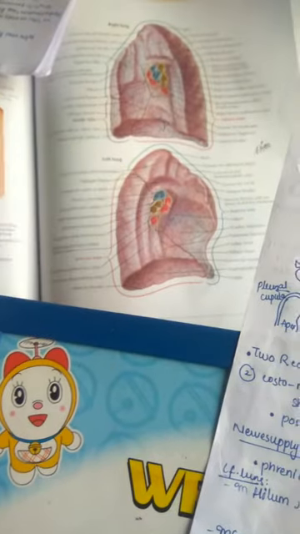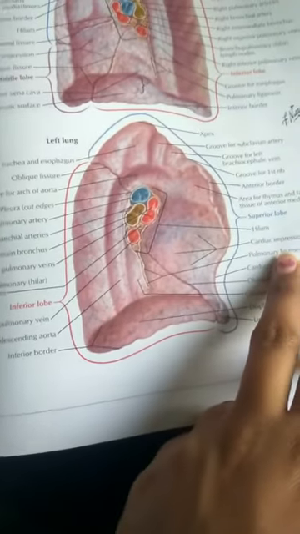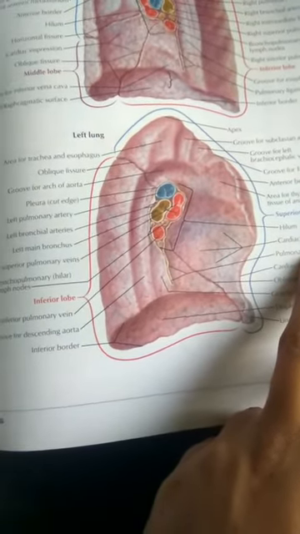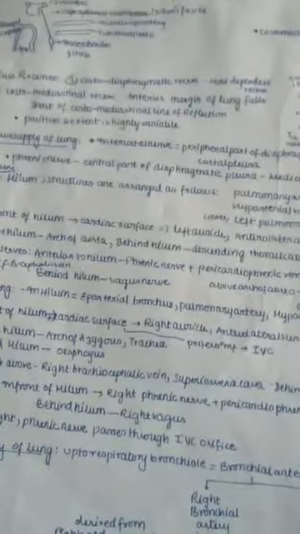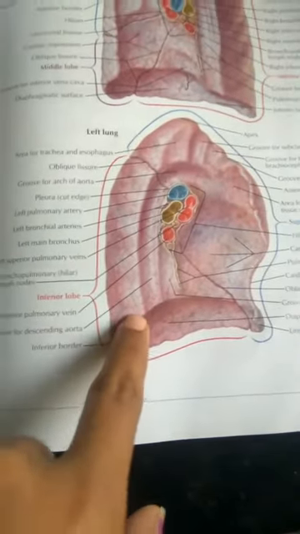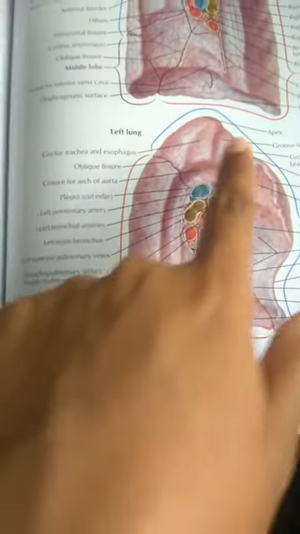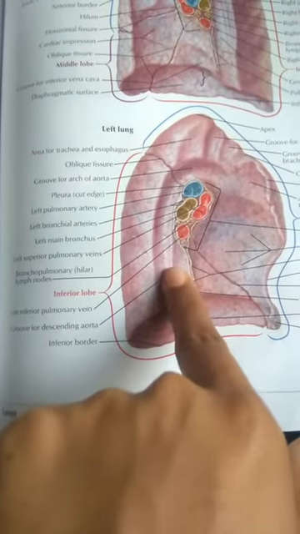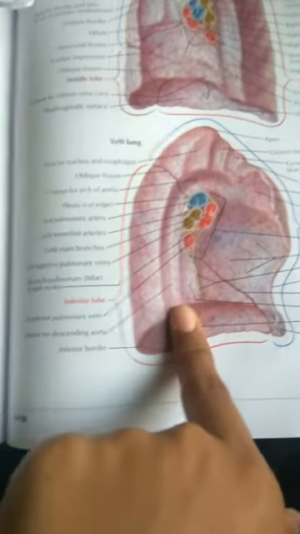And next, above the hilum. This is the hilum, and above the hilum, in this area, there is the arch of aorta. You can see this is the impression of the arch of aorta. And behind the hilum we have the descending thoracic aorta. You can see this is the groove for the arch of aorta, and behind we have the thoracic duct, right? And this is the groove for the descending aorta, that is behind the hilum. So above the hilum we have the arch of aorta, descending below and behind it we have the descending aorta.